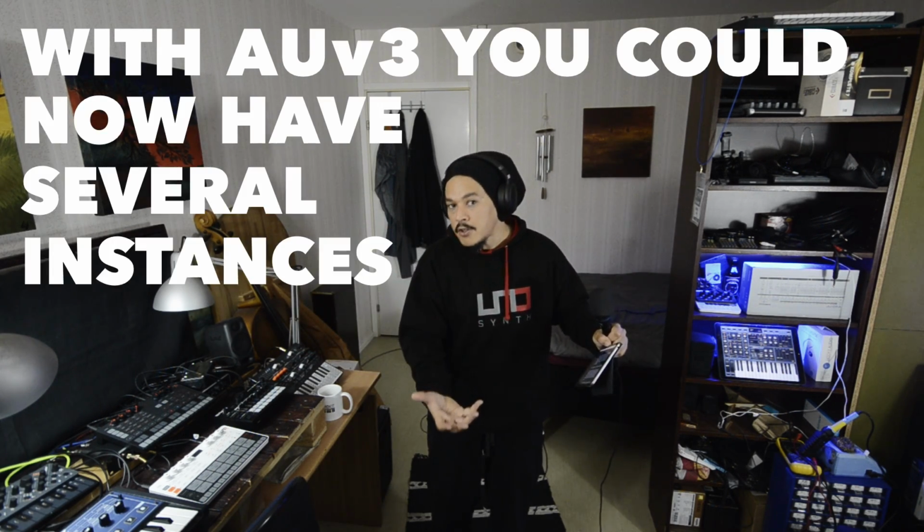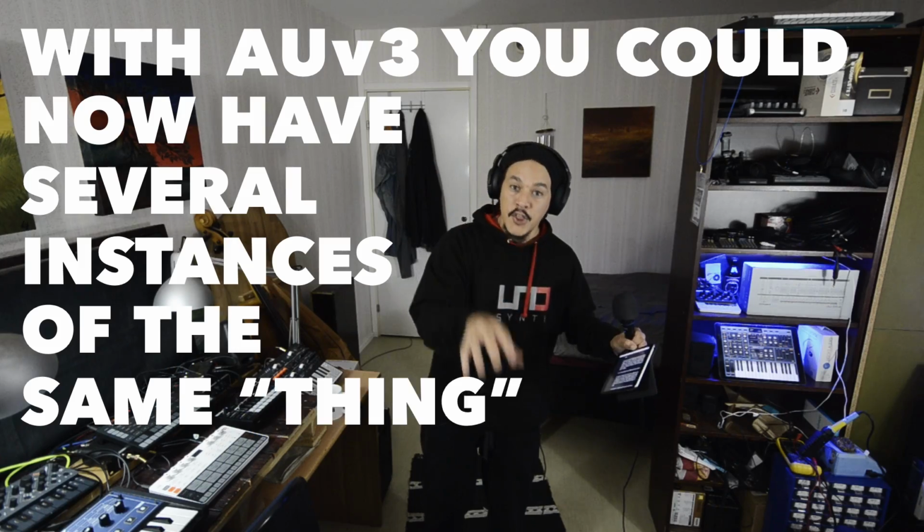And Audio Unit Extensions is a very different thing from inter-app audio. With Audio Unit Extensions, you could now have several instances of the same thing.